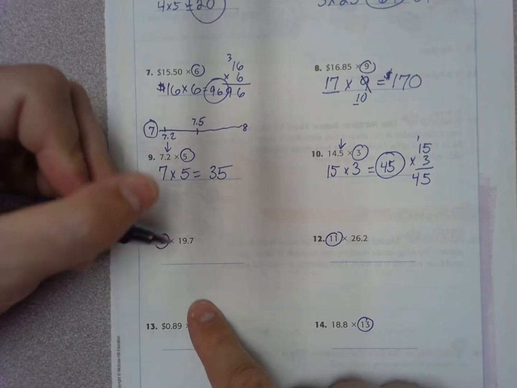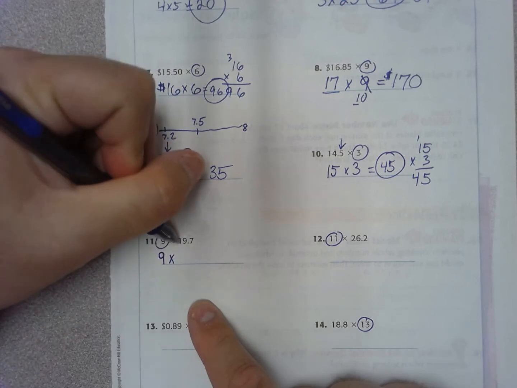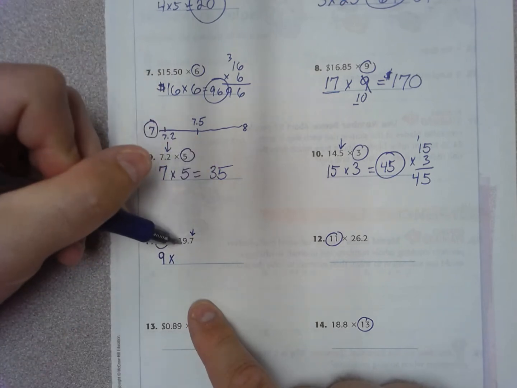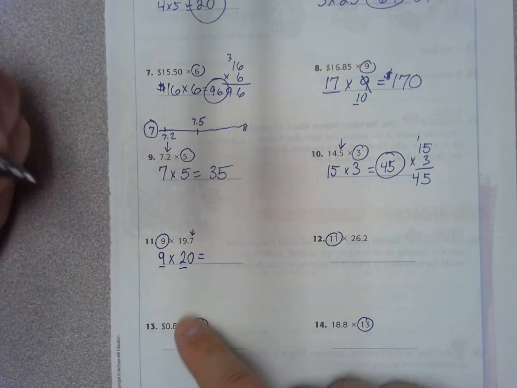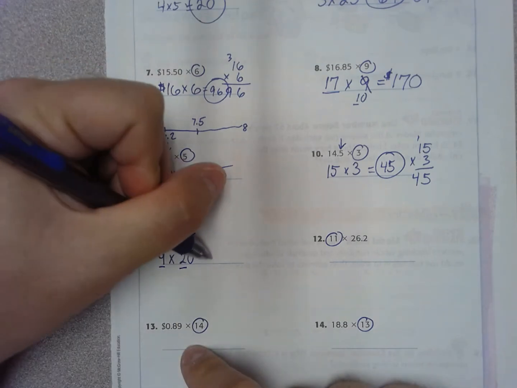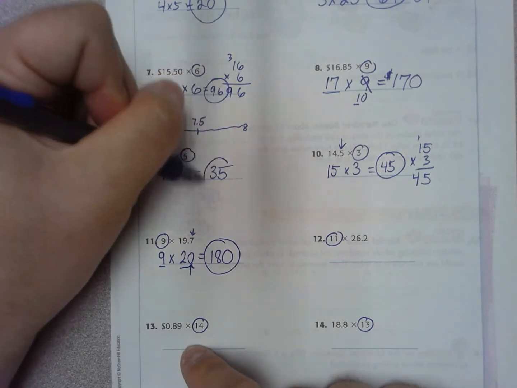9. And since this is a 9, I'm going to leave that alone because I see what's coming up. 19.7. Well, that's a 7. That means this is closer to actually 20. So that'll be a lot closer because we do 9 times 2, which would give us 18, and then we have that 0 right there, so we have 180 as our answer.